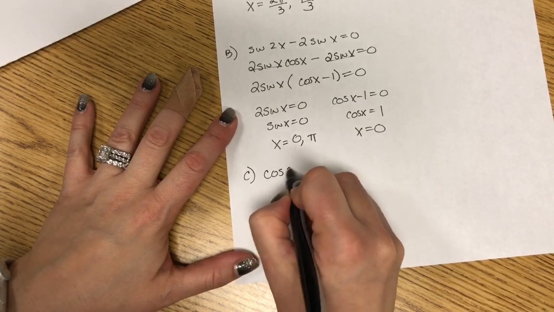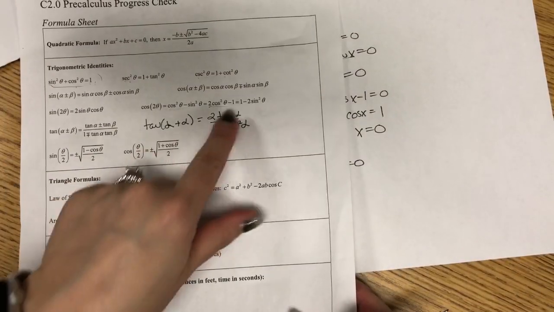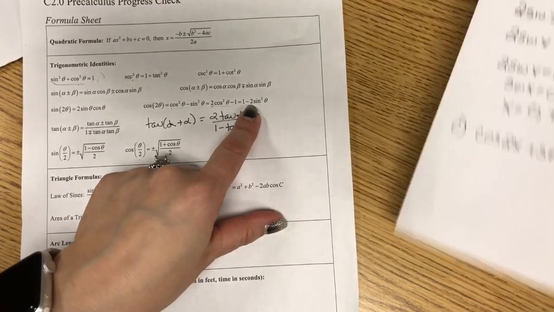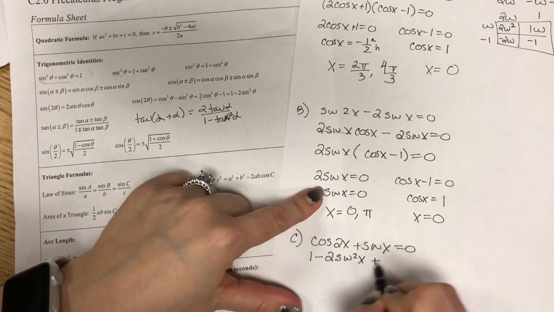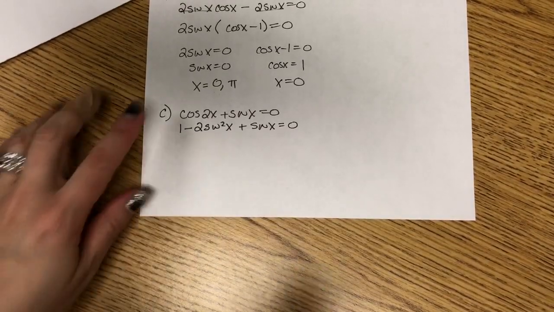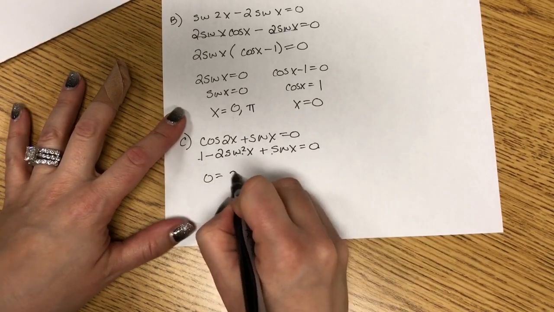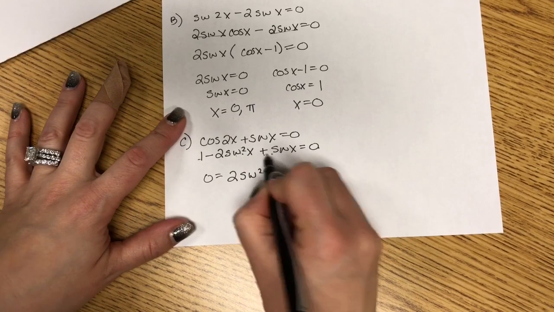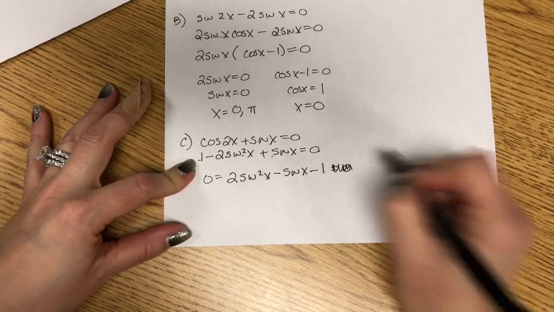All right, C is cosine 2x plus sine x. So there's 3 choices for the cosine 2x, but I want to stick with all sines. So I'm going to make this 1 minus 2 sine squared. And when I factor, I don't like the negative coefficient in front of the squared term. So I'm going to take all of these and move them to the other side. So that'll be positive 2 sine squared, negative sine x, and then negative 1. Oops, I already have equals 0.